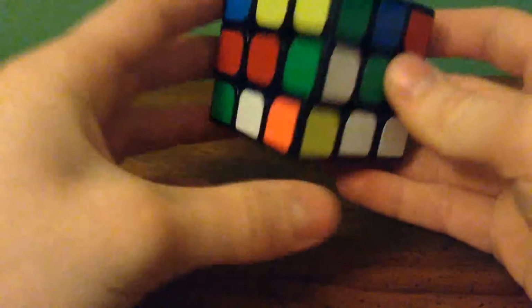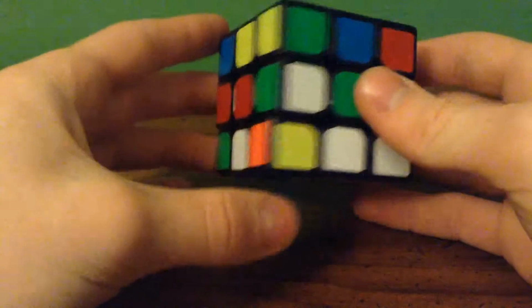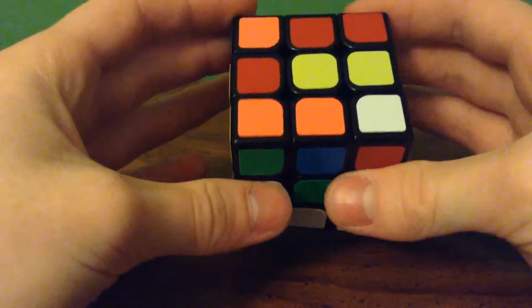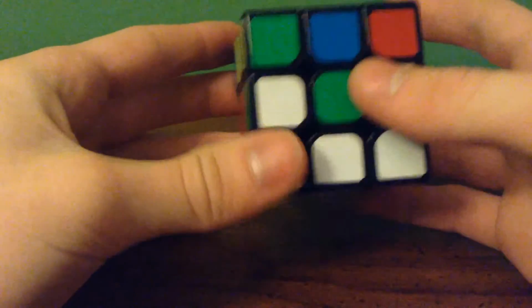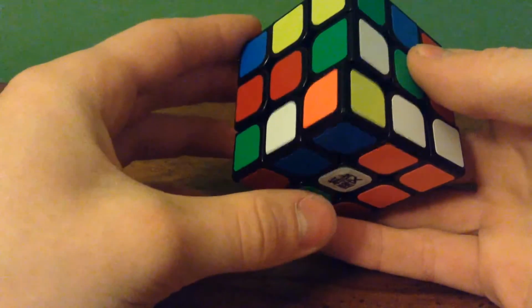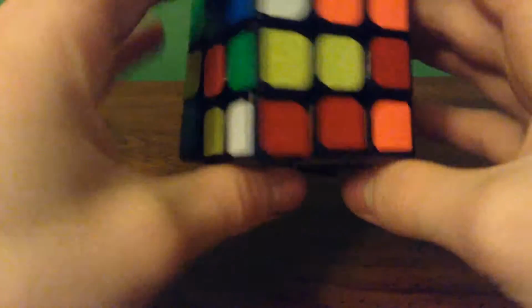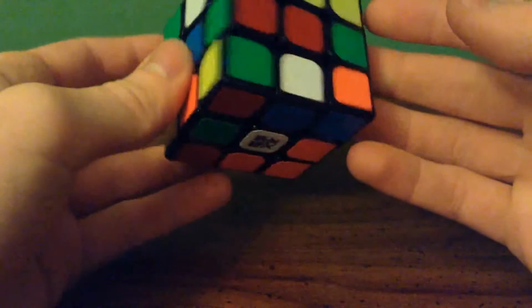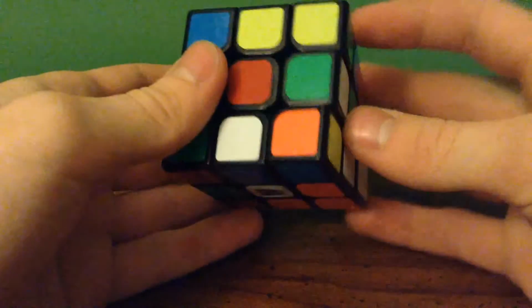So the CFOP method is made up of 4 steps. The first step is cross, and then you have F2L, and then OLL and PLL. So you probably don't know what those mean right now, so I'm just going to explain them. And this is not a tutorial, this is just explaining what the method is.